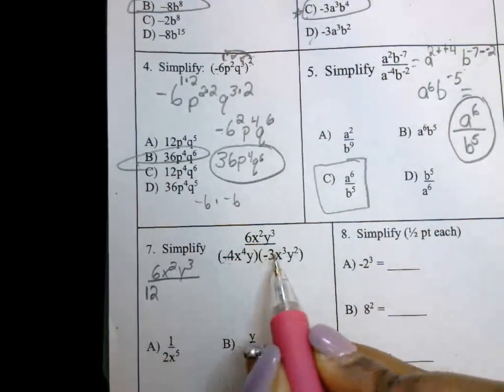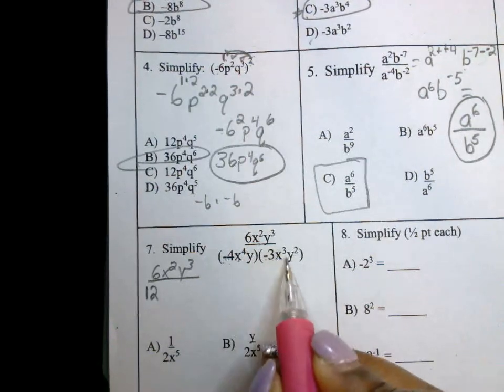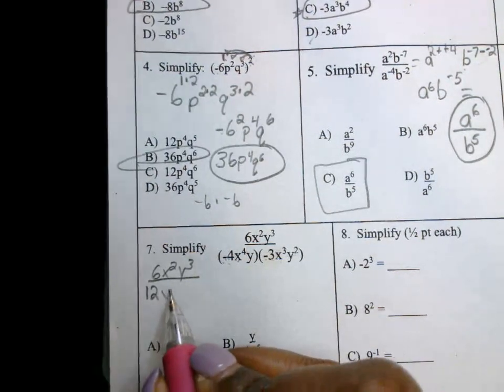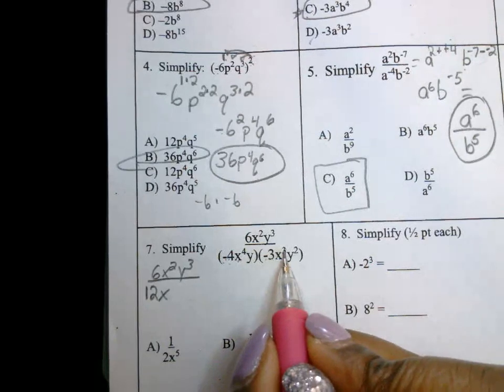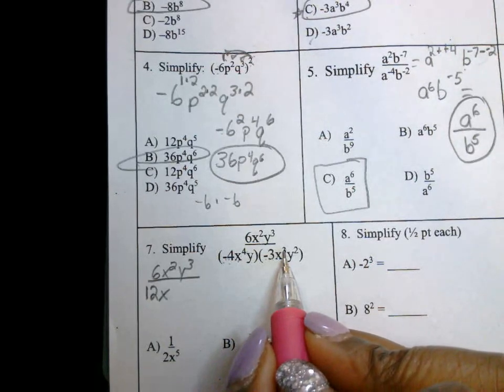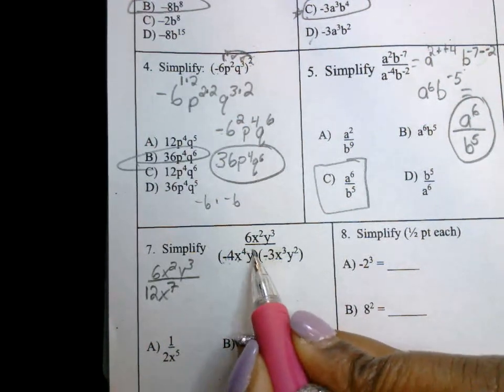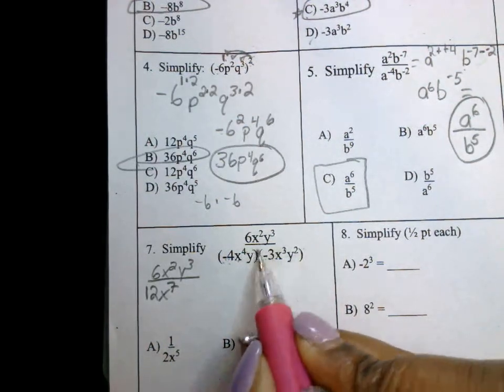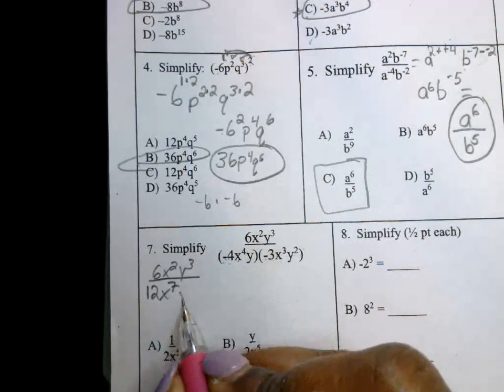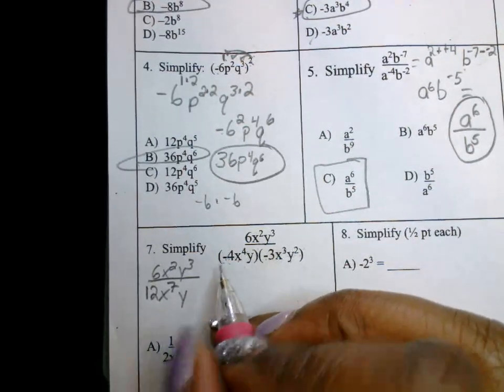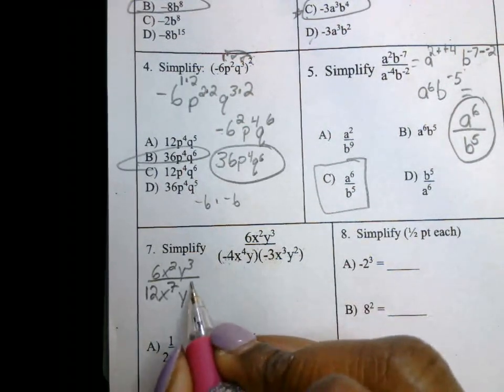What are we going to do with the exponents for the x's? X to the fourth times x to the third. What's that? X to the what power? 7. Do you see how we added the exponents? Okay. Then we got y to the first, y to the second. What's y to the first times y to the second? Y to the third.